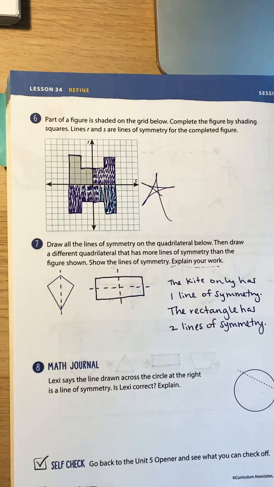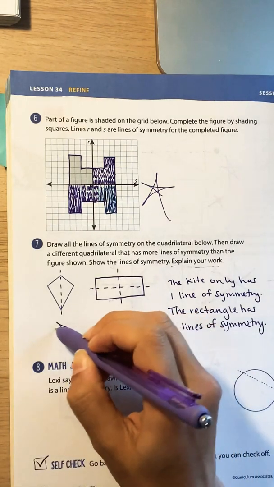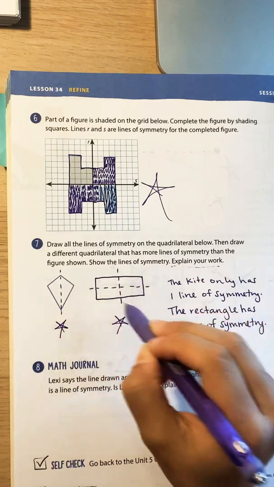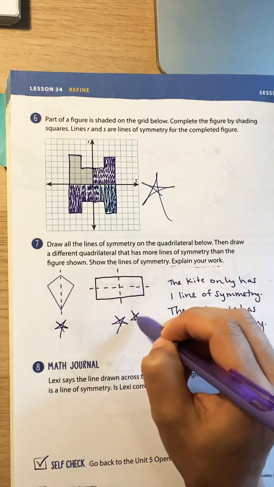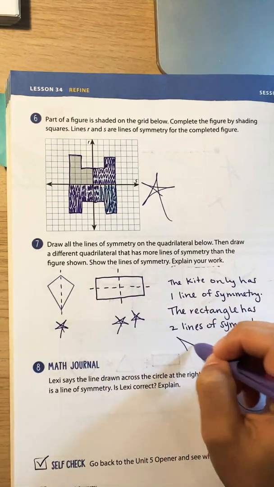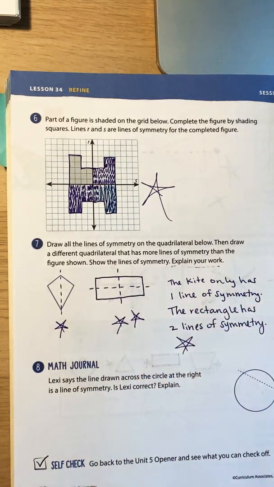Perfect. Okay, so you get a star for drawing the line of symmetry on the kite. You get a star for drawing a different quadrilateral. You also get another star for drawing the lines of symmetry on your quadrilateral, and another star for explaining your work. 4 stars in that one problem.